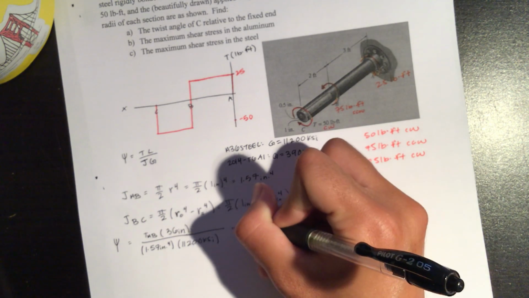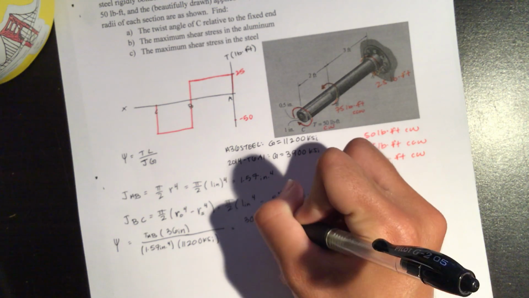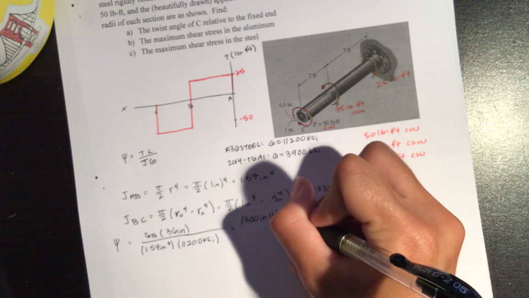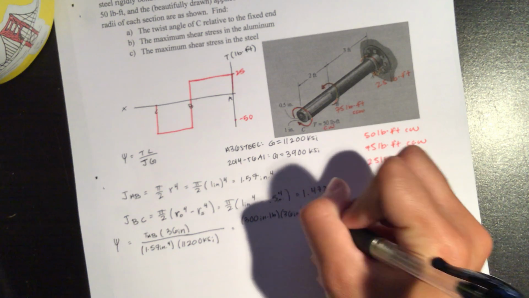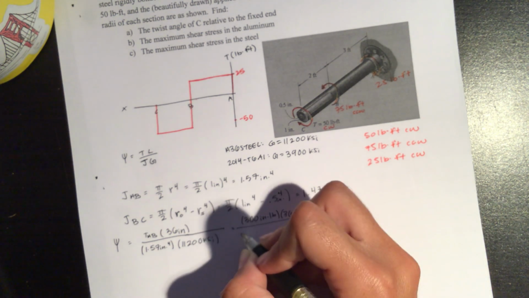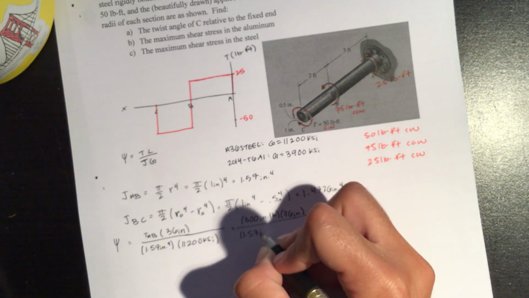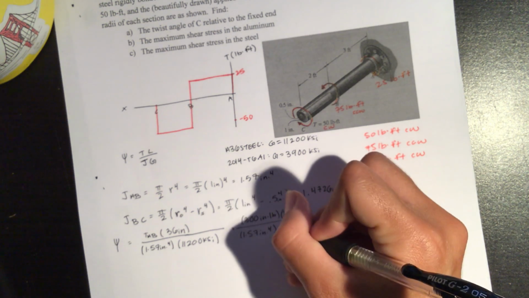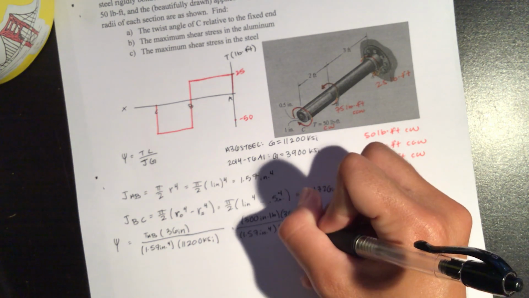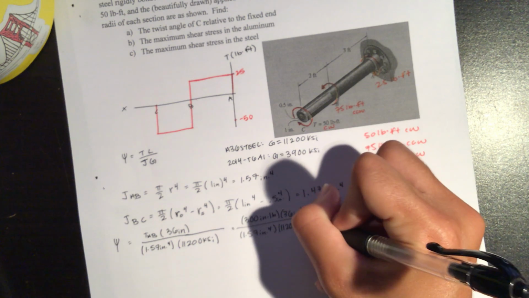and that's going to be positive since it's up here. So we're going to get 300 inch-pounds times 36 inches over 1.57 inches to the 4th times 11,200 KSI.